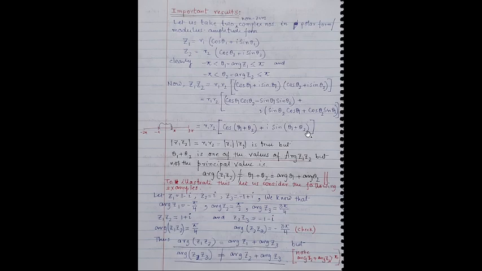Now the question is, what will be the principal value of the argument of z1 z2? Is it theta 1 plus theta 2? No, because look at the ranges. Theta 1 ranges between minus pi to plus pi, theta 2 minus pi to plus pi. So if you add them up, the range will now be minus 2 pi to plus 2 pi. So the value of this addition may fall here, minus pi to pi, or it may fall here also, in minus 2 pi to minus pi, or pi to 2 pi. It may not fall within this range.